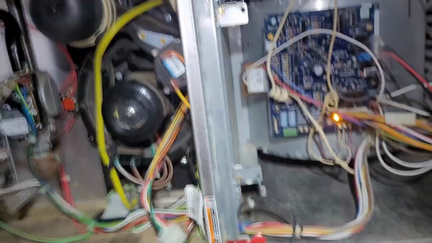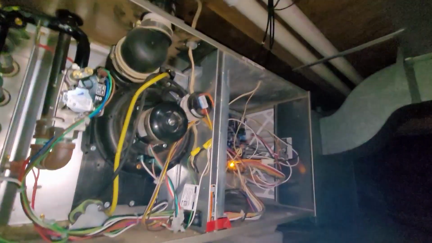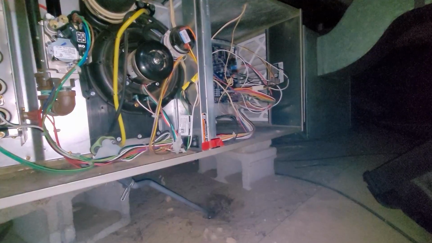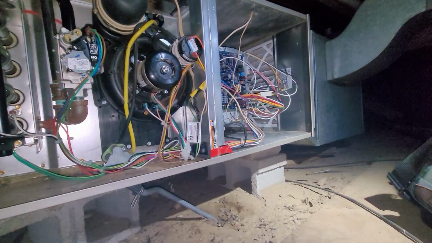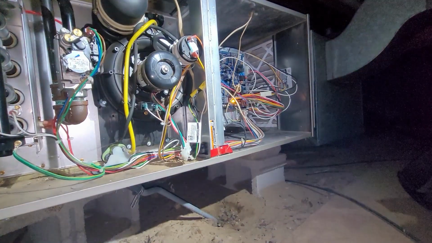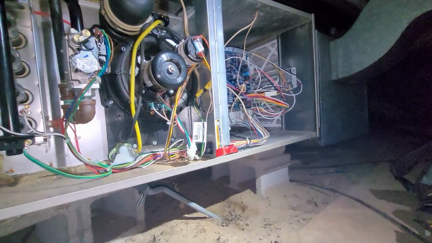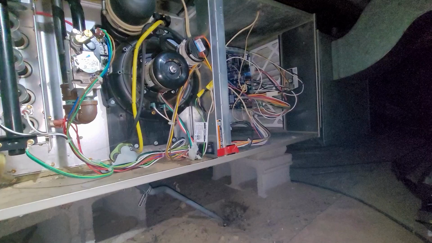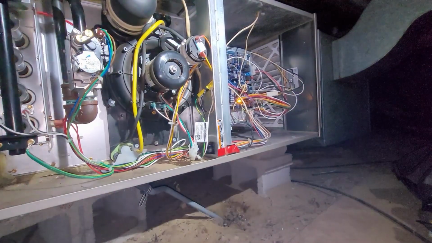Oh, we'll get you in a tripod here and see what we find. I don't know why you would be on a limit lockout. The air conditioning season.